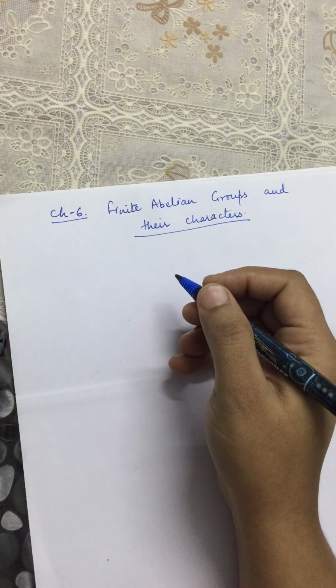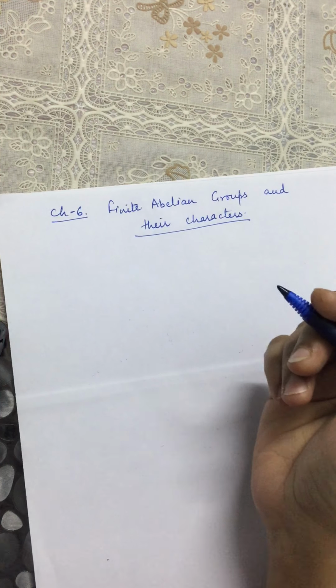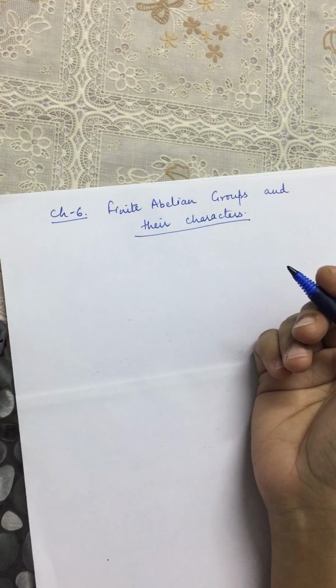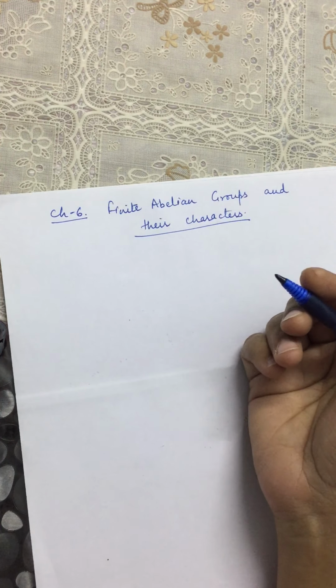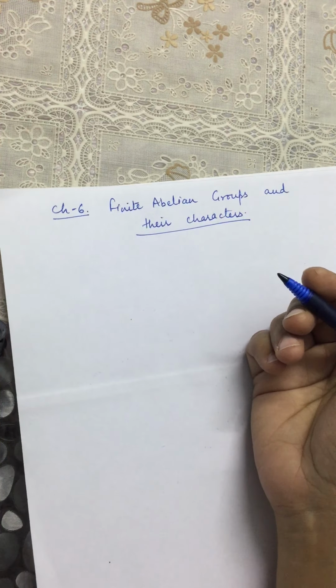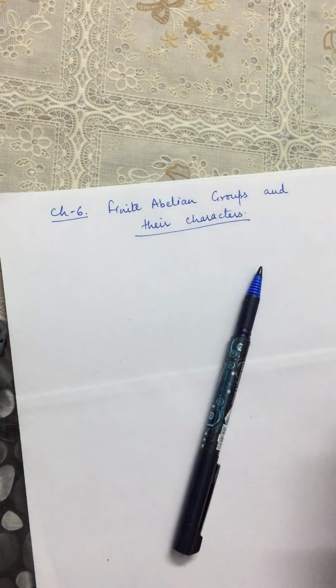So in this video we will start chapter 6, Finite Abelian Groups and their characters. We know basic theory of groups. We know what is a group. A group is a set with some binary operation which is associative, and there is identity element and there is inverse. And similarly, if commutativity holds, then we say it is an abelian group.